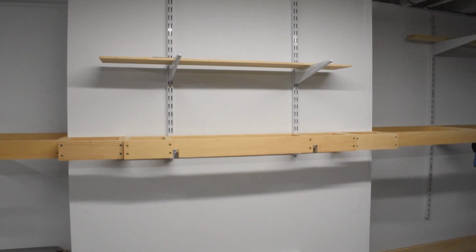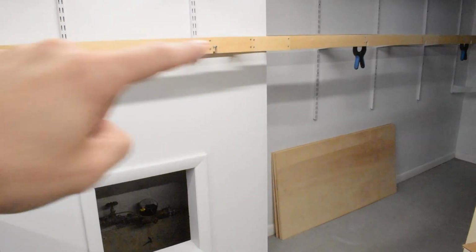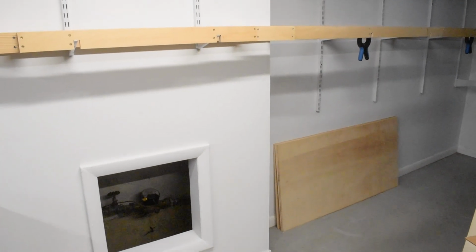So, all right, the next thing to do is to cut some of these up and get them placed up on here and tacked down, and then we'll be back after that.